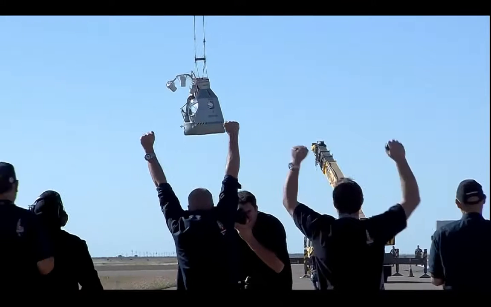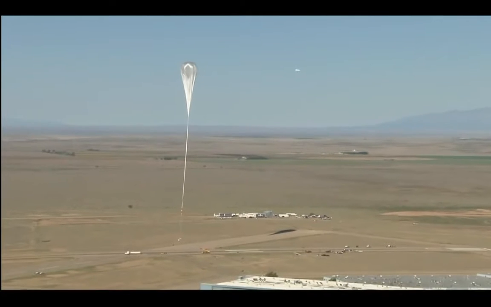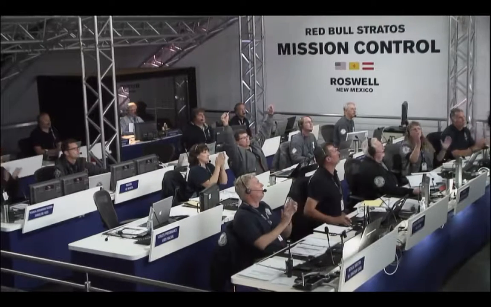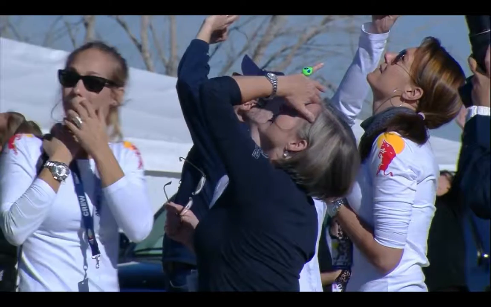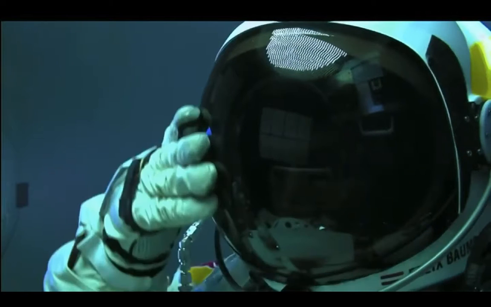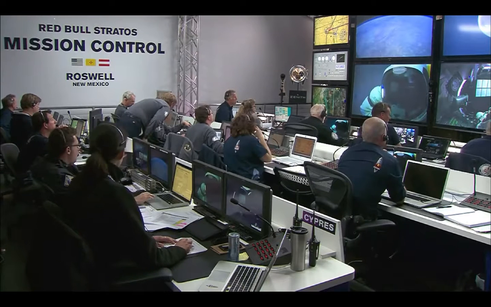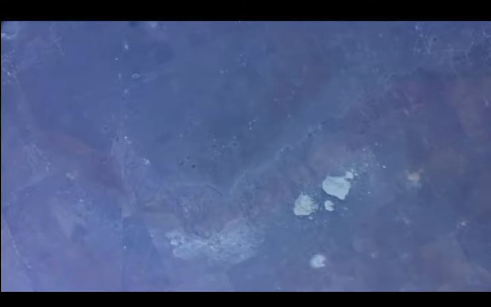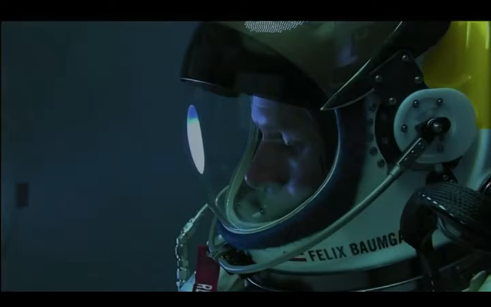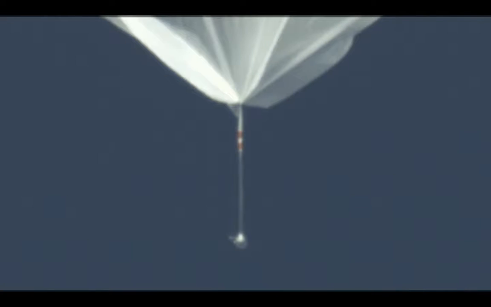There's the release, and there's the applause. A successful ride. This is Mission Control. Felix's current altitude is 25,300 feet. We're at 108,000 feet. There is an issue with the heat in the faceplate. Mission for the time being is continuing as the team considers what are the options. So the decision has been made. Baumgartner will jump.